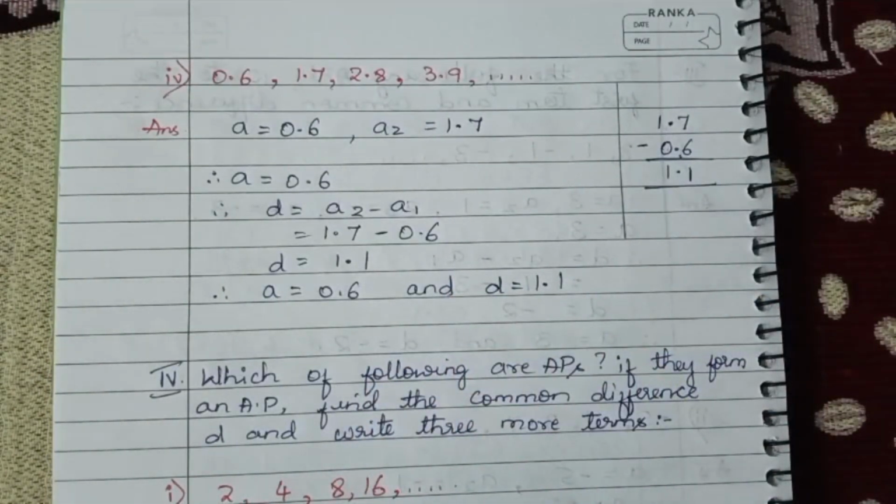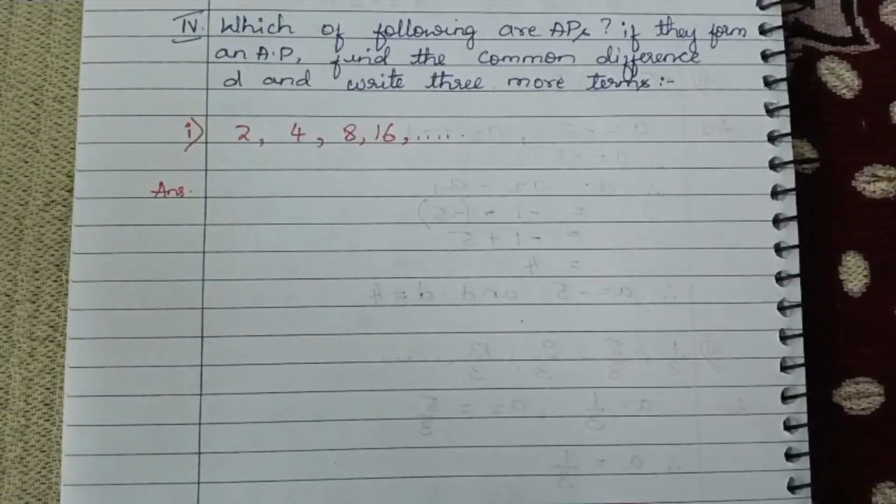So this is the complete question of finding the first term and common difference. So the fourth main of exercise 5.1 is: which of the following are APs? If they form an AP, find the common difference d and write three more terms.